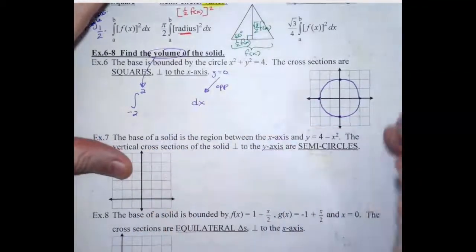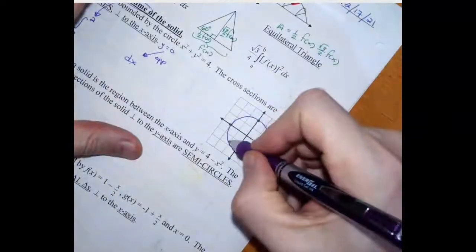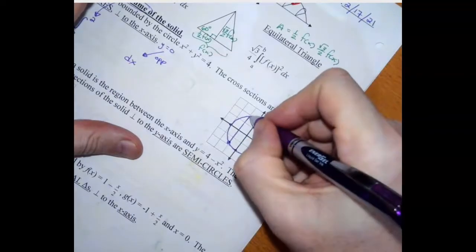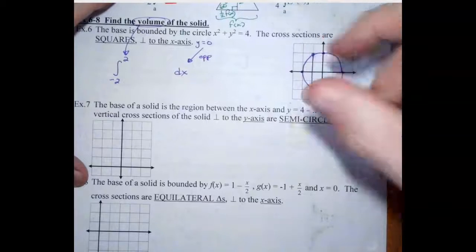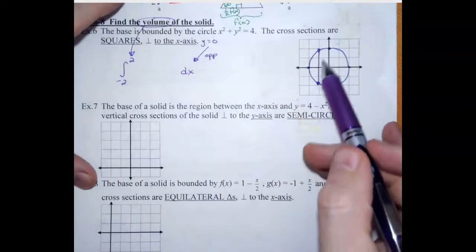Now, if you think about it, the square is going to go all the way across here. So that's the length of the side of the square. Now, you've got to imagine the square is going to come up, and there are going to be squares across there as well. So as we go across here, the squares are going to get smaller.